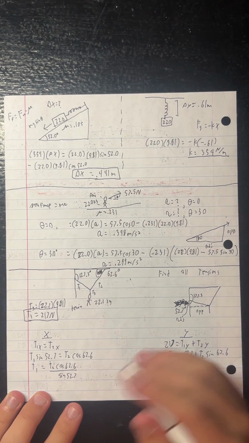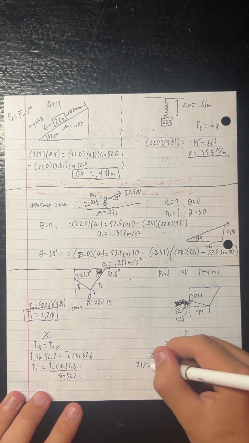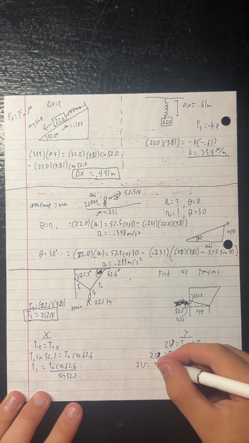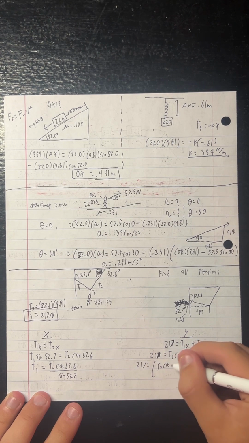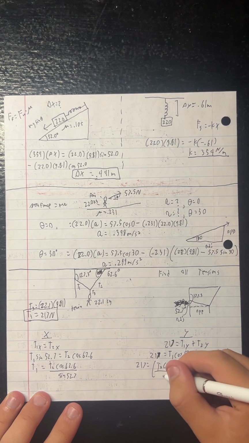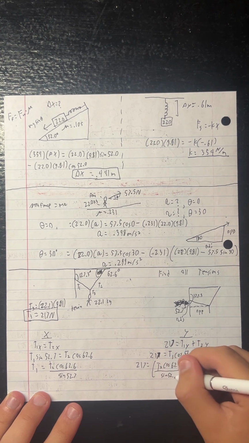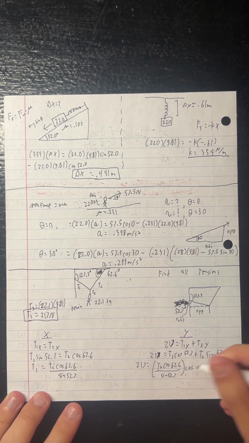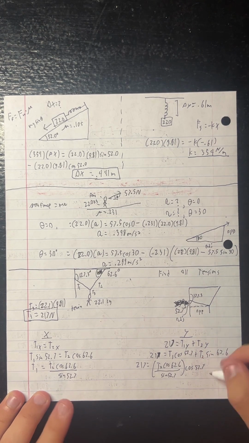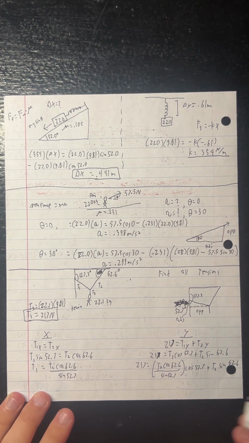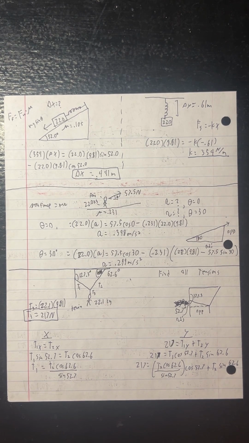Now plug and chug. 217 equals, well, T1, we solved for it. It's T2 cos 62.6 over sine 52.7 times cosine 52.7 plus T2 sine 62.6. So now we only have one variable, and we can solve for T2 here.